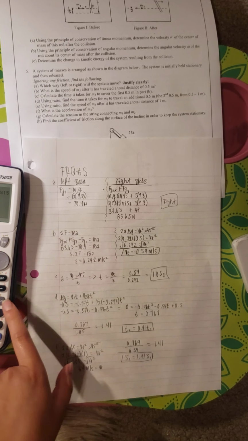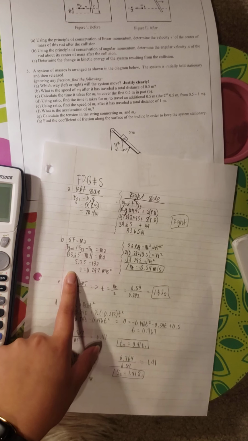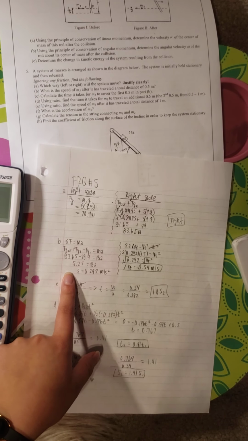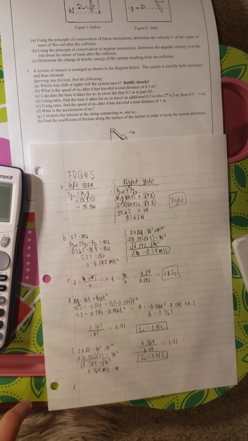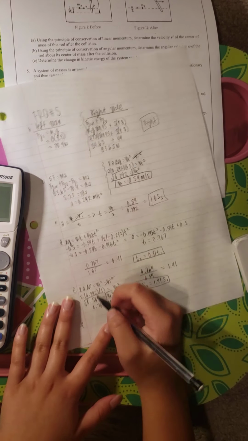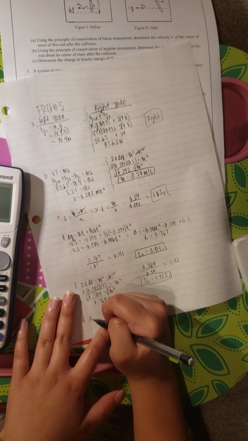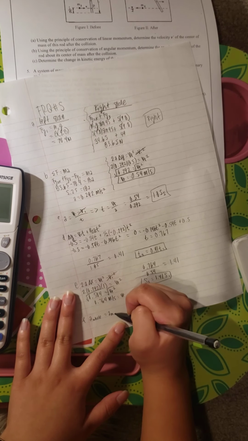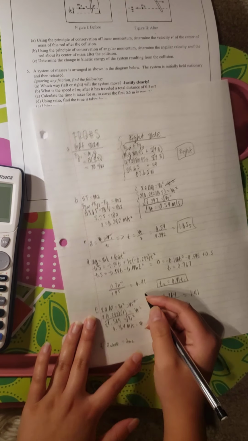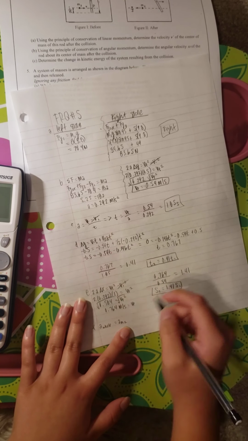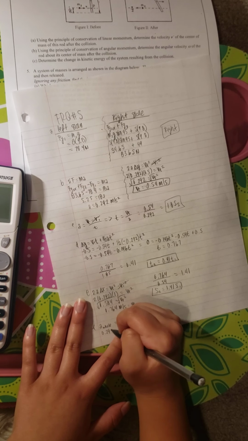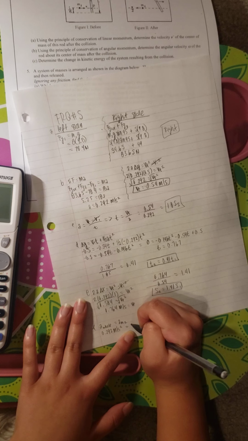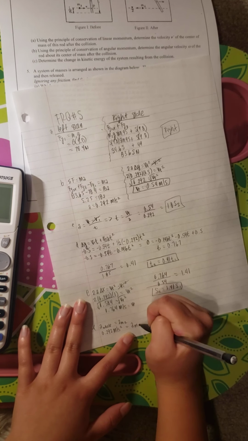Now, we found the acceleration of the whole system, so that just means the acceleration of the whole is going to be equal to the acceleration of M2. So 0.292 meters per second squared is equal to the acceleration of M2.